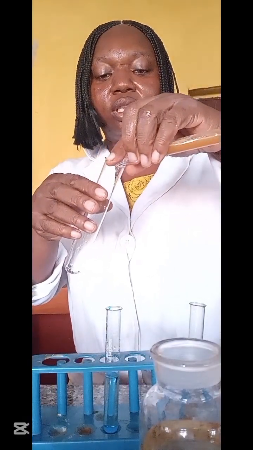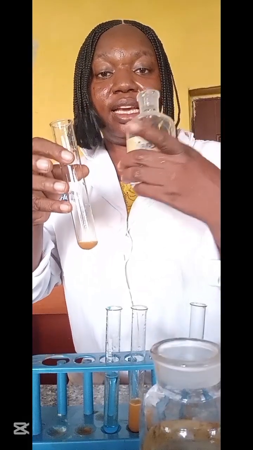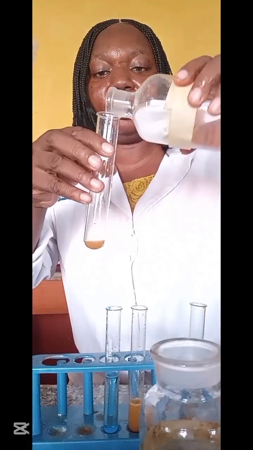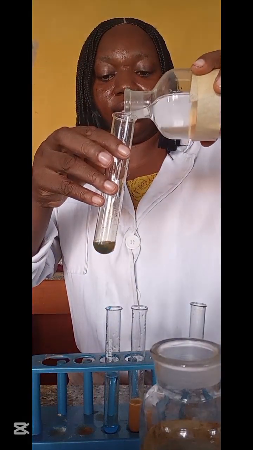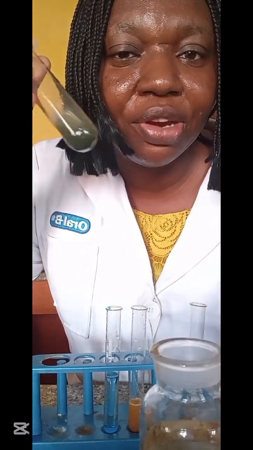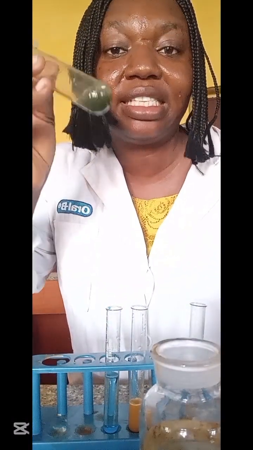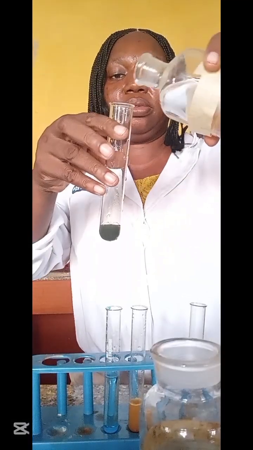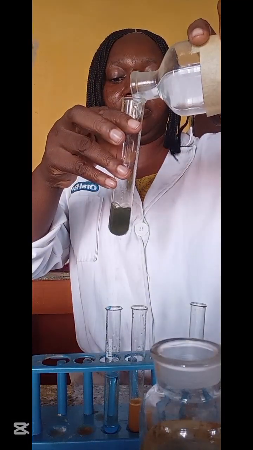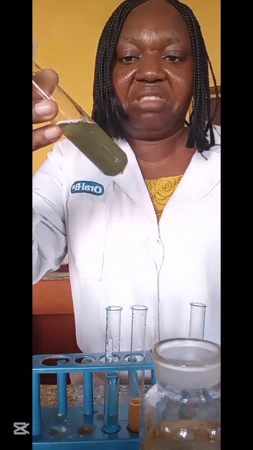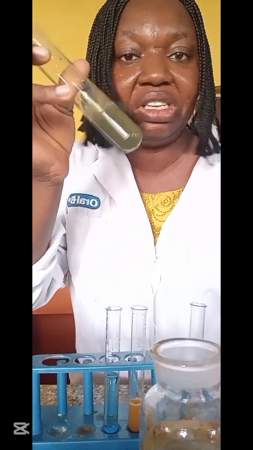So this solution is supposed to be iron 2, and if it's iron 2, it's supposed to give us in sodium hydroxide, you see, a dirty green. This is like army green. They call it dirty green gelatinous precipitate. In excess sodium hydroxide, it does not dissolve.